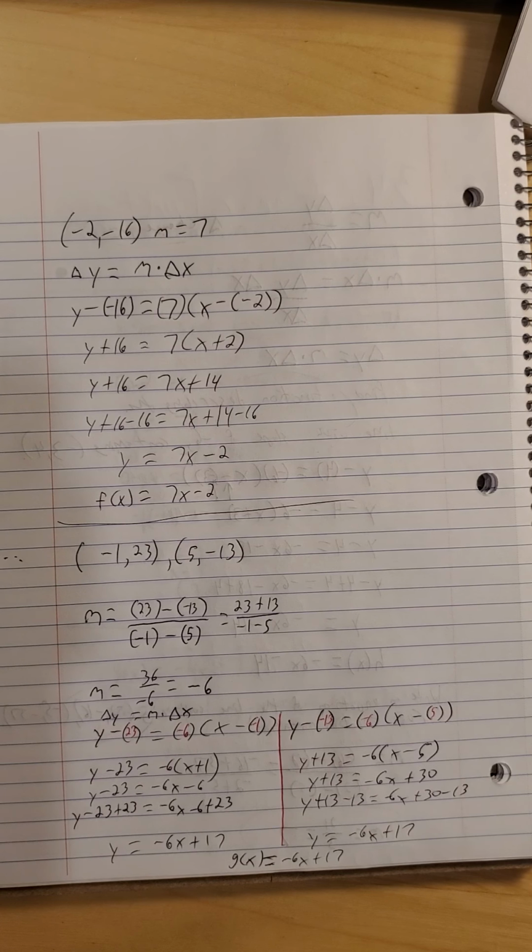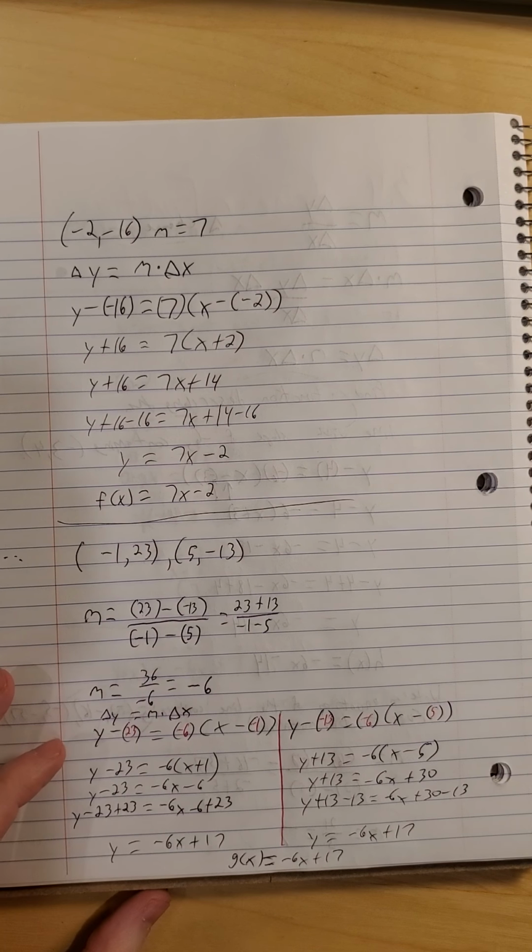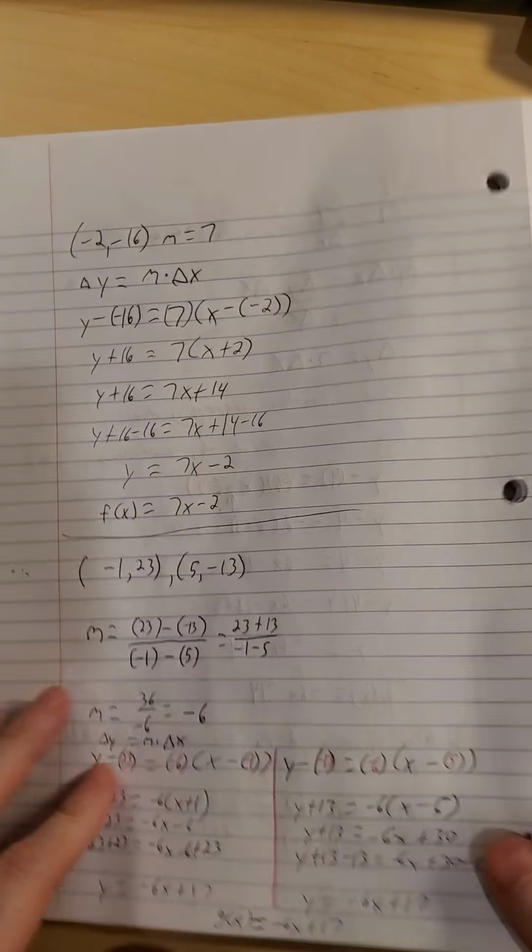So there is one other form besides the slope-intercept form, which you learned in 95, and the function notation, which we've been going over, and that is the standard form.